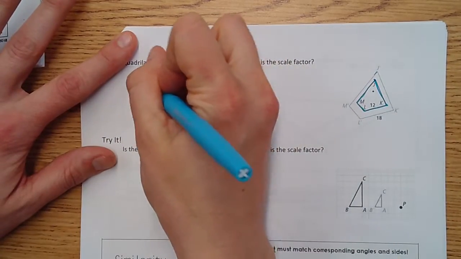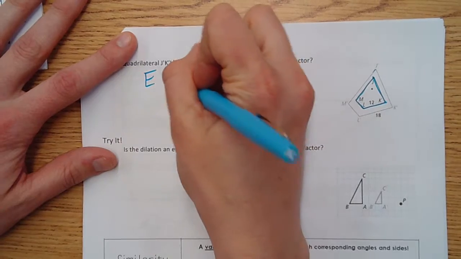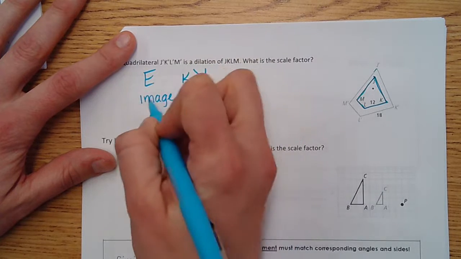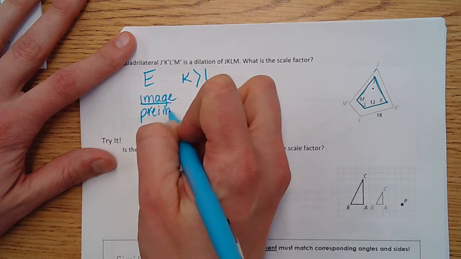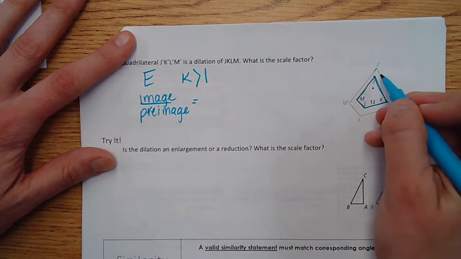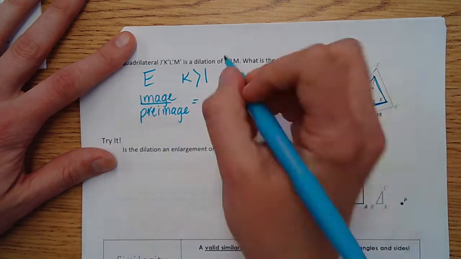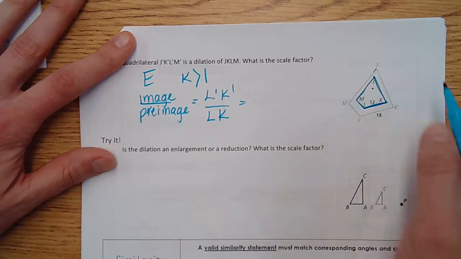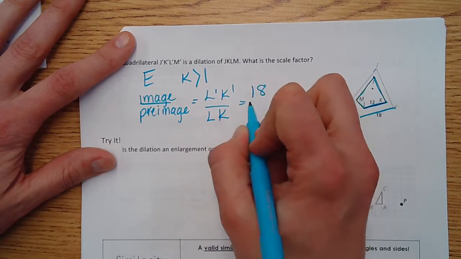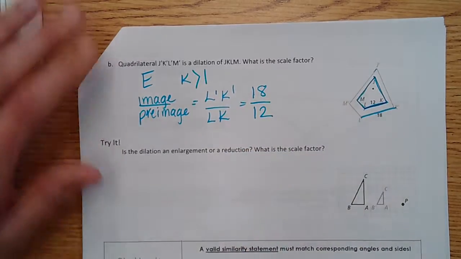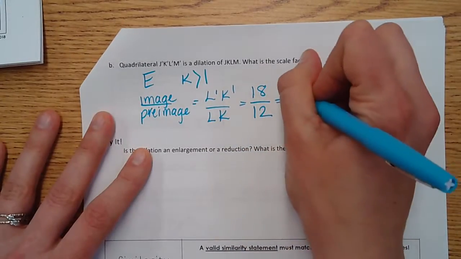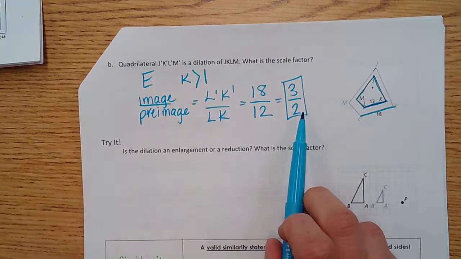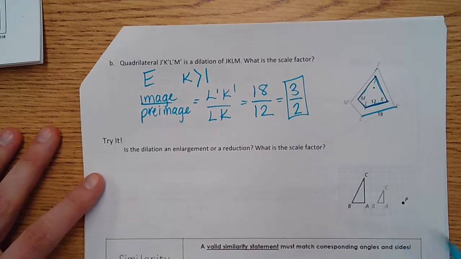The first thing I notice is that it's an enlargement. So I'll call it with an E. So my scale factor has to be greater than 1. Remember, we are always image over pre-image. So we take any of the sides. Now they only gave me LK, so I'm going to do L prime K prime over LK. Well, L prime K prime over here is 18. LK is 12. So I reduce these. 6 goes into there 3 times. 6 goes into here twice. Does this satisfy the qualifications I laid out here? Yes. So it's 3 over 2.